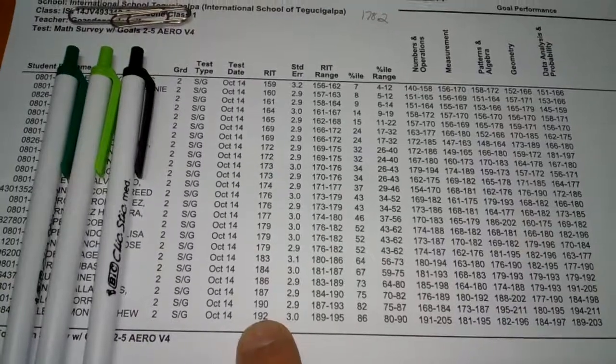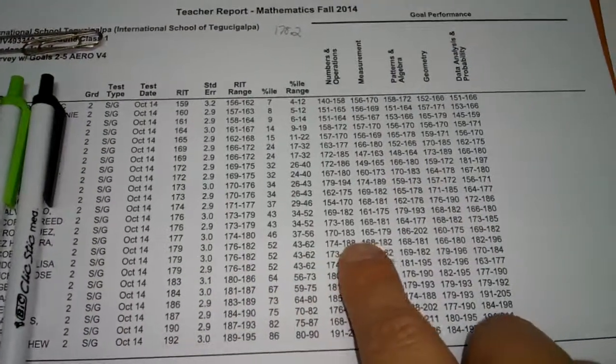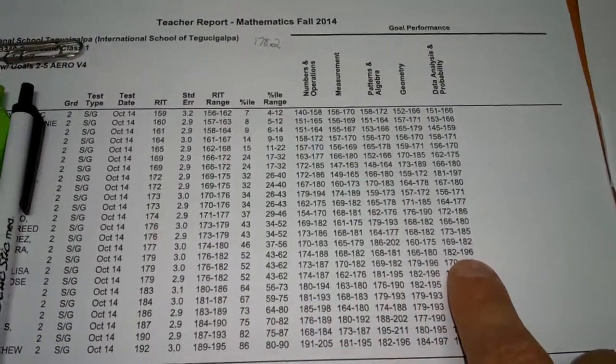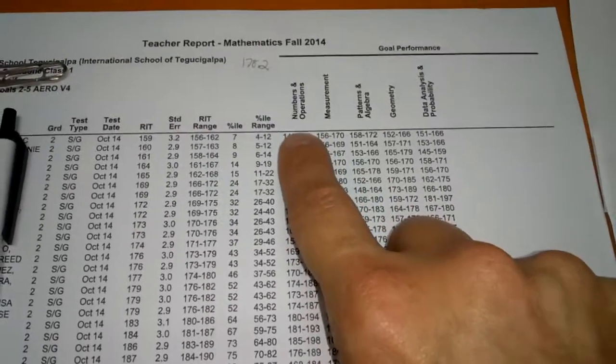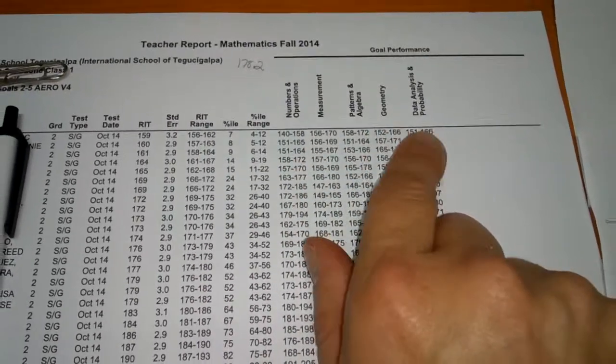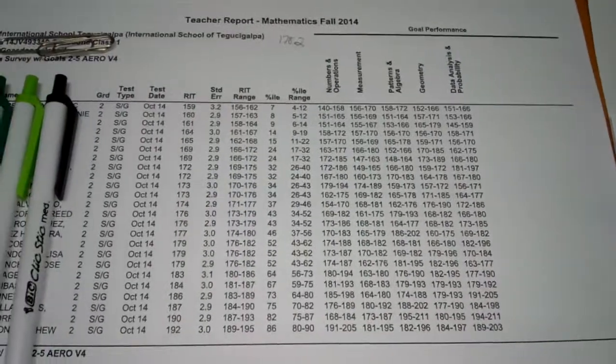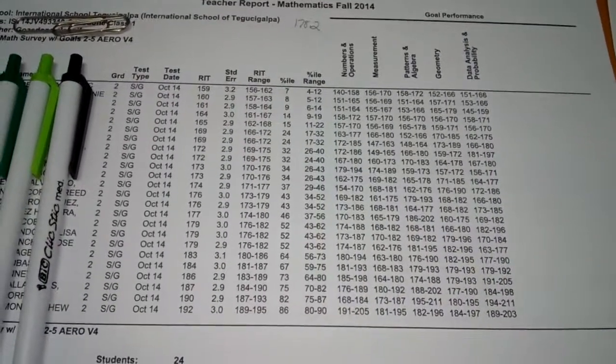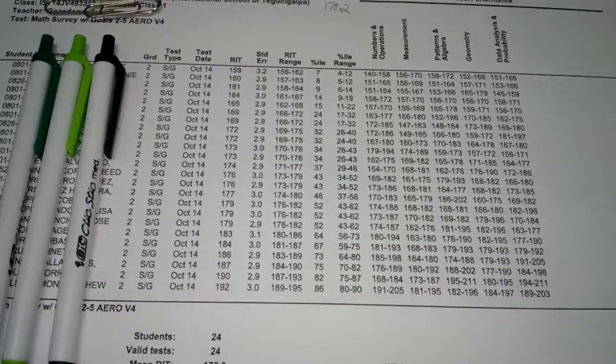Okay? Now, let me keep going here. These last columns are very important. These are the math strands, broken up into 5 different strands so that you as the teacher can make better decisions on what you're going to teach and maybe how you're going to teach it.